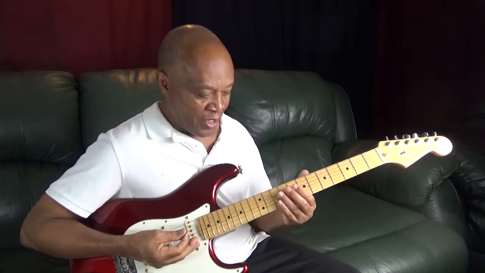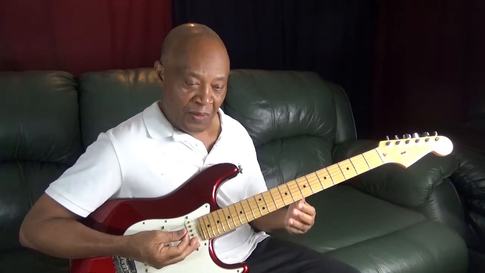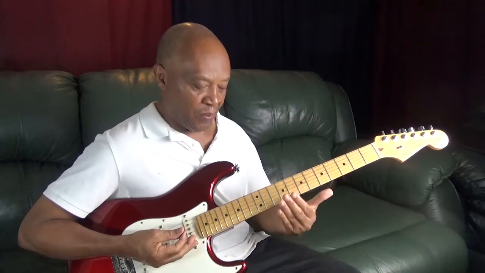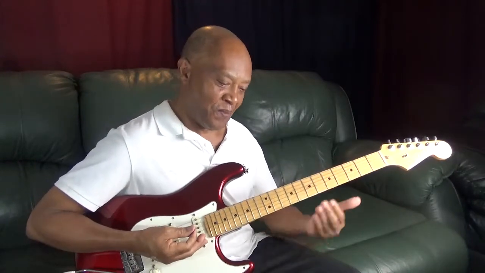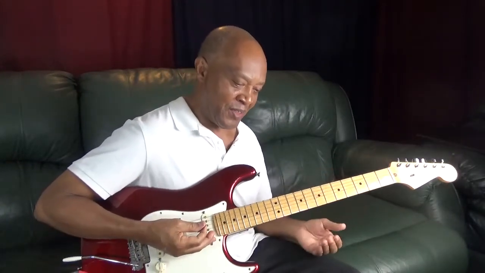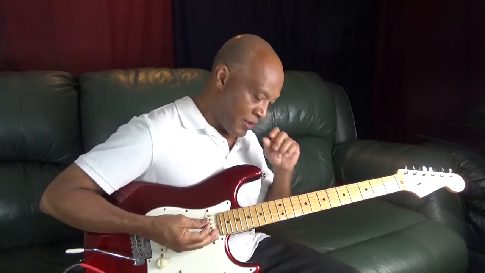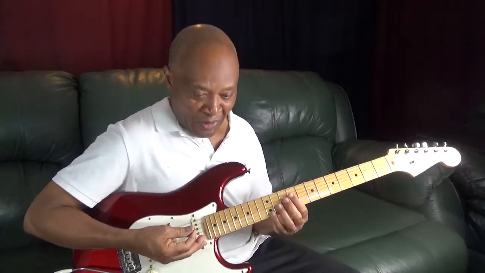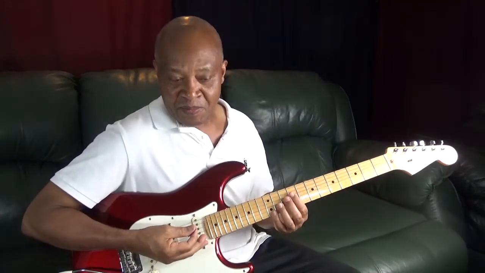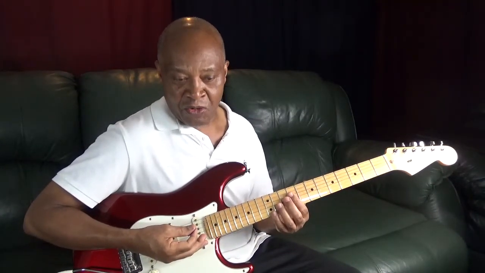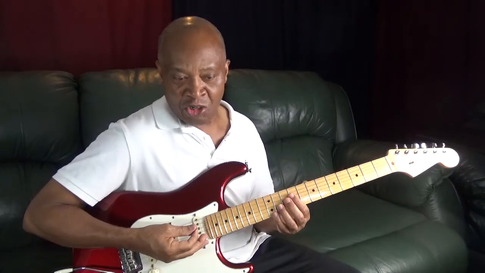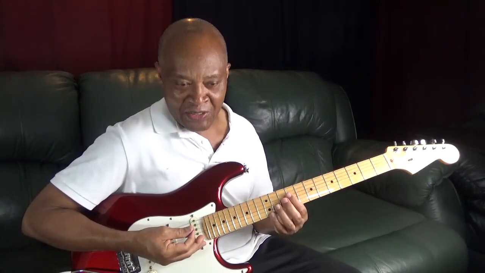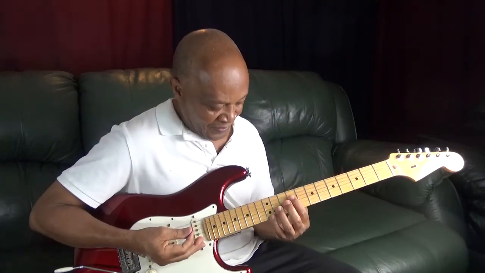Now I know the previous top part of position 7 for the E minor pentatonic scale is now the bottom part of position 8, also the root position of the E minor pentatonic scale. Okay?